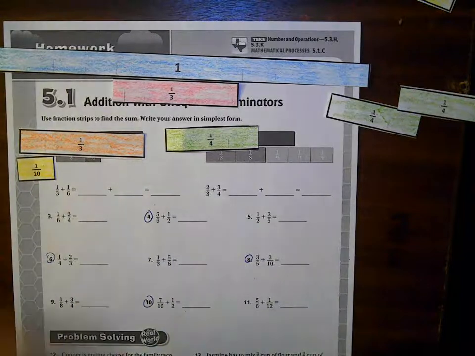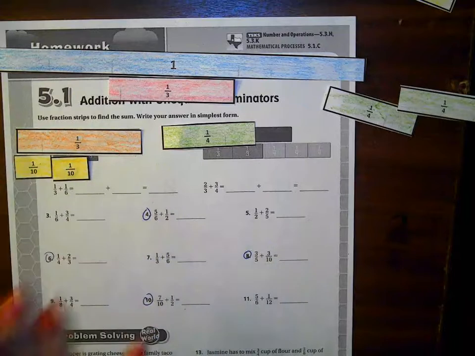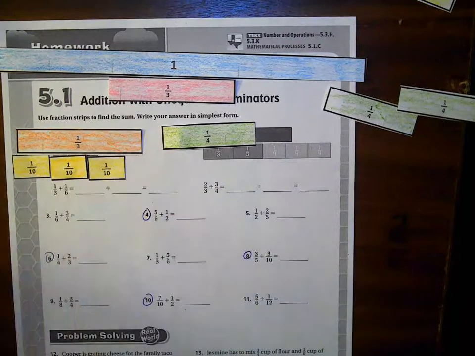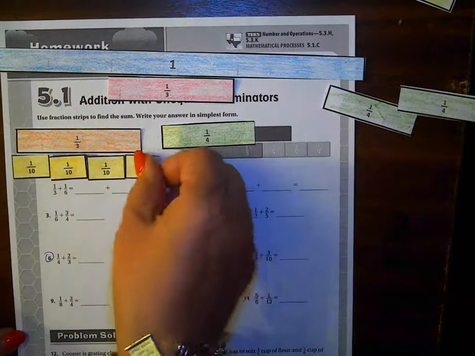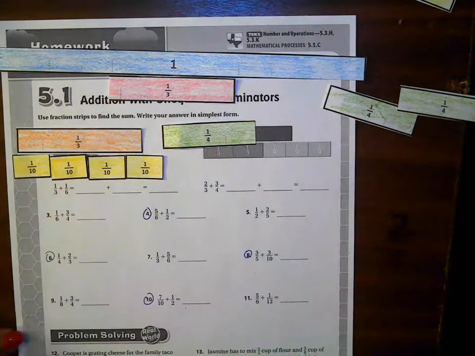So let's try the 1/10. This is going to be 2/10. And I want you to start looking at patterns. And then that way you'll know, oh, that will never work. So this one's not going to work, right? Because 1, 2, 3, 4/10 is greater than 1/3.